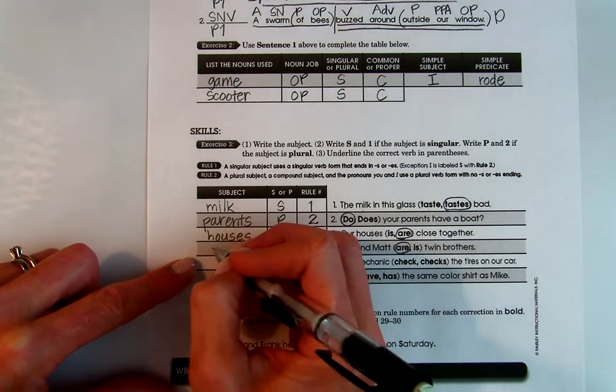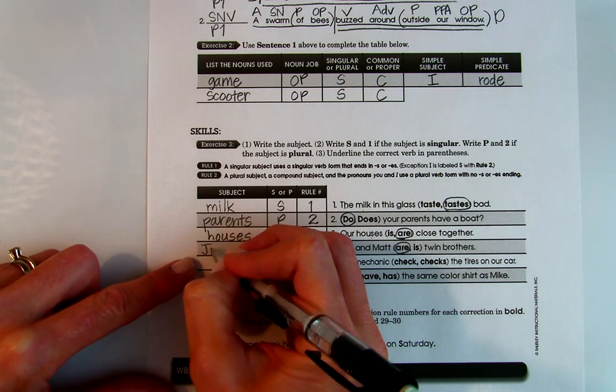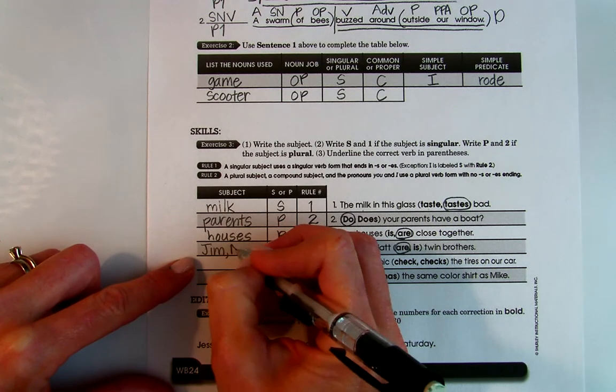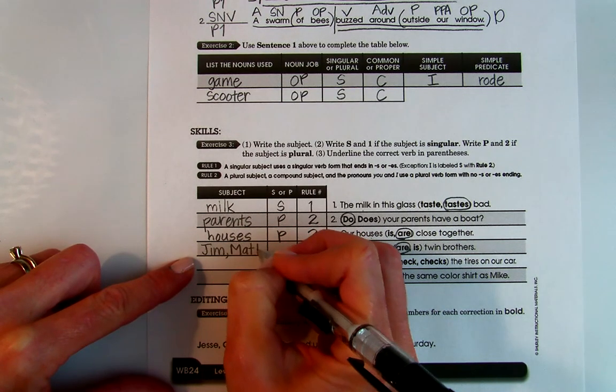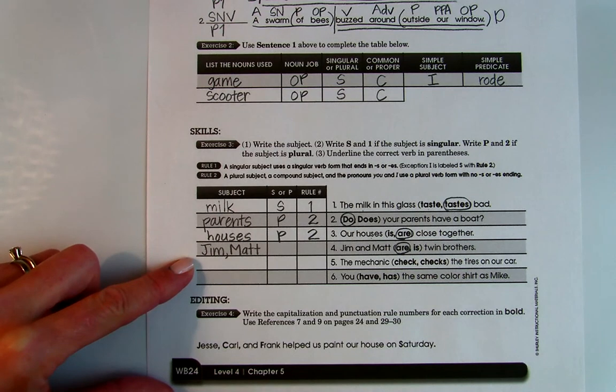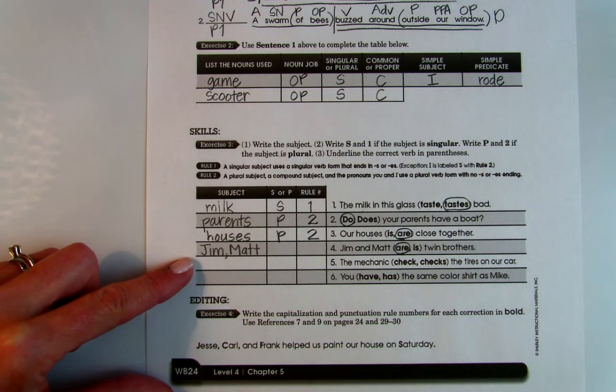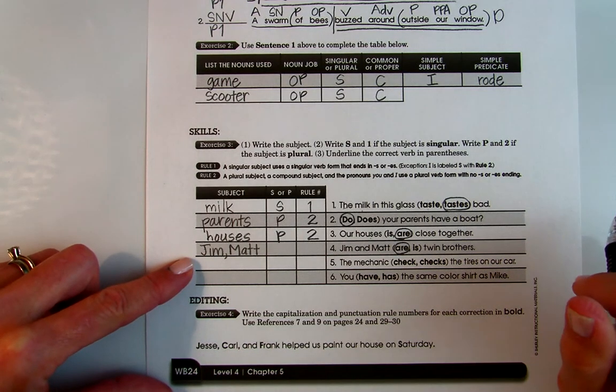We actually have 2 subjects. We have Jim and we have Matt. So we would list them like this. If you've already done this and you listed them Jim and Matt, that's okay too. We just don't normally include and because it's a conjunction and not the subject. We would just label it a little bit differently. So Jim and Matt.